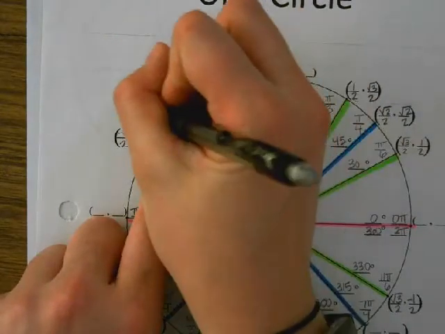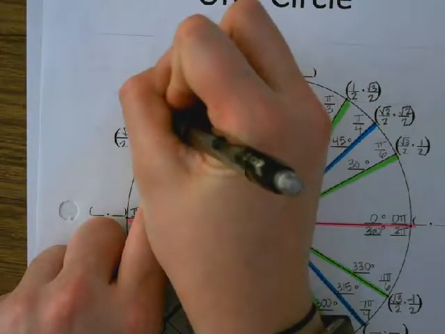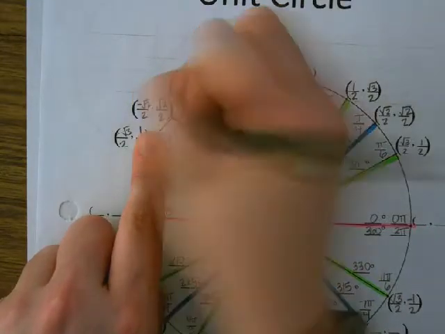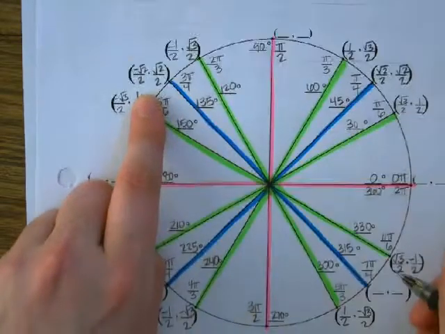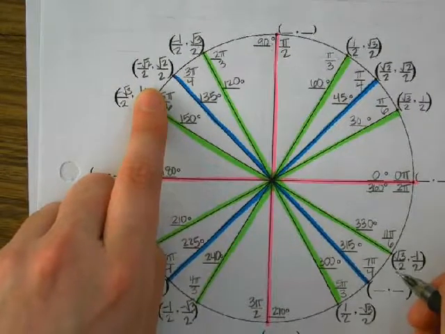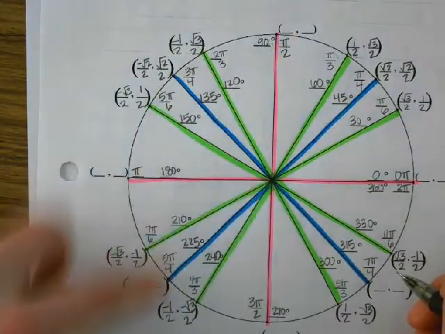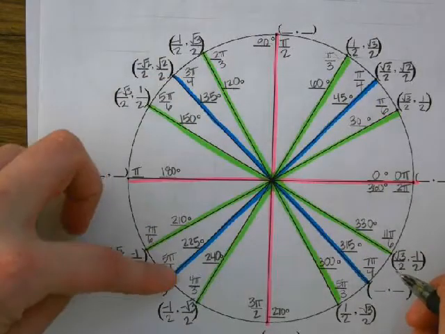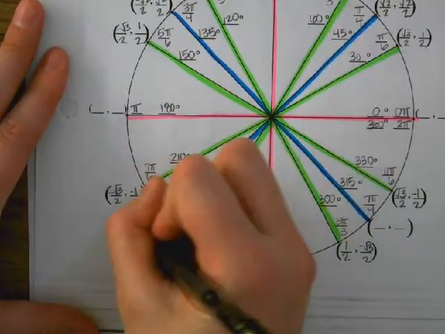So the first one's negative. The second one is positive. Then for this one, we go left root 2 over 2 and down root 2 over 2, so they're both negative.